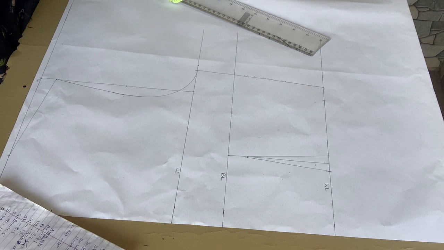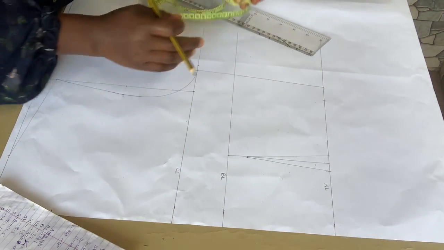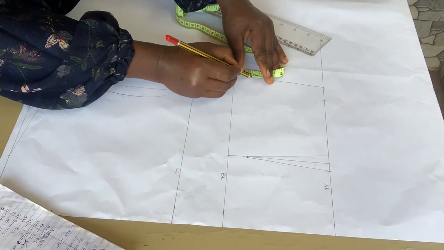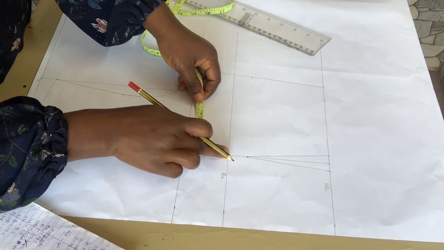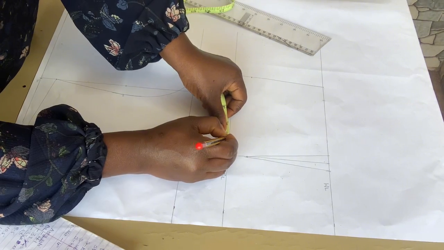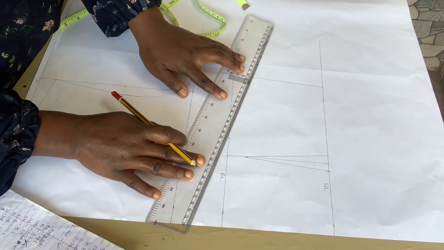So the next thing I'm going to do now is, the difference between the front and the back is 1 inch. So you are going to use that 1 inch and take it as the bust dart. From the bust line, go down by 1 inch. Then from this bust span measurement, also come out here by 1 inch. Then connect the two lines together.